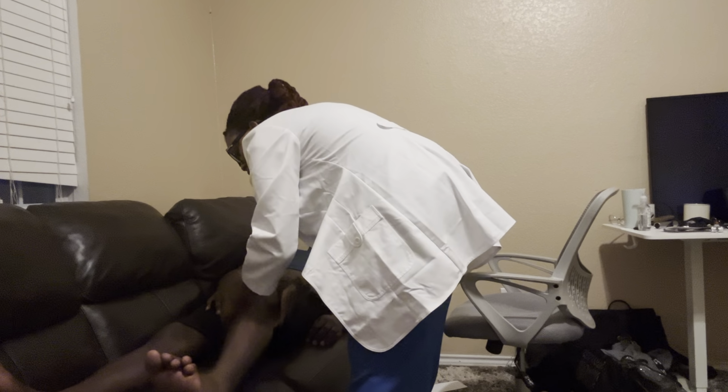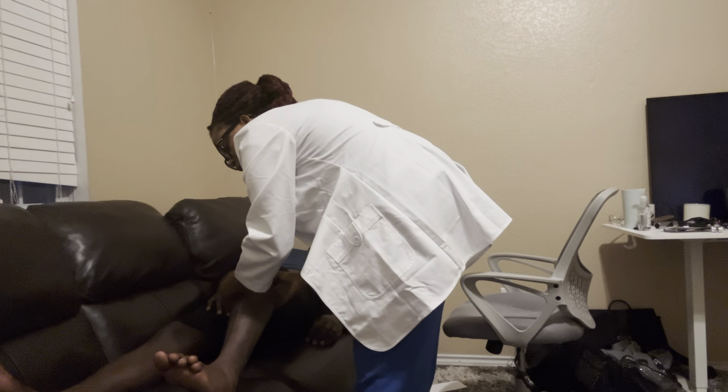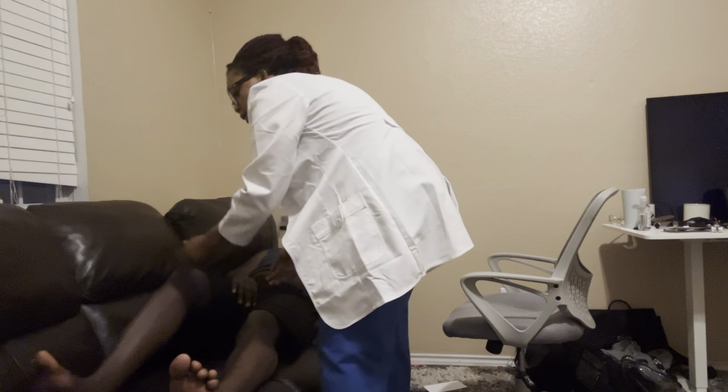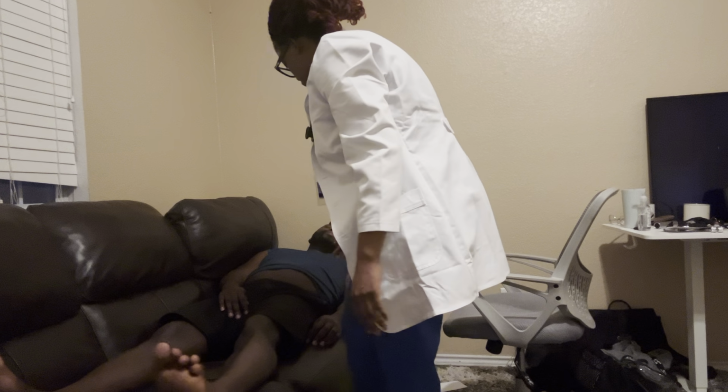I'm going to palpate the popliteal pulse right here. Okay, the pulse is good. It's regular and symmetrical on both sides.